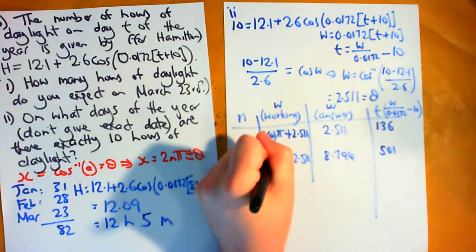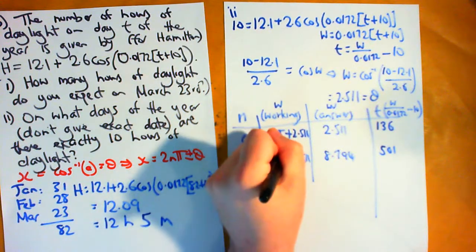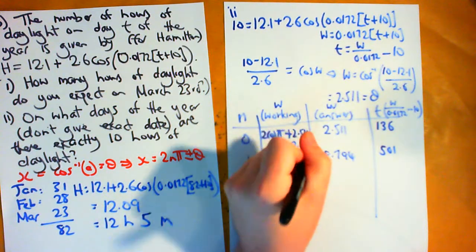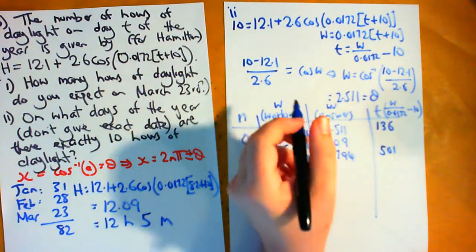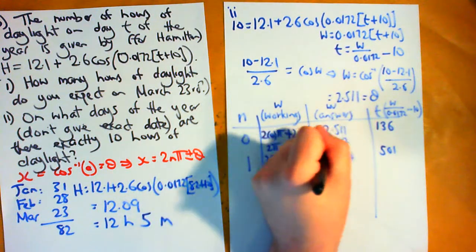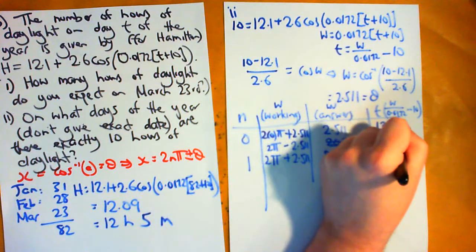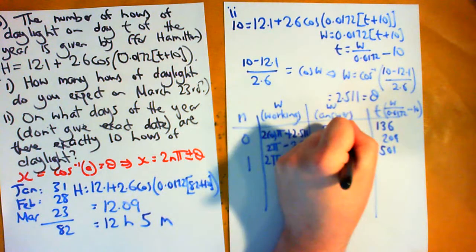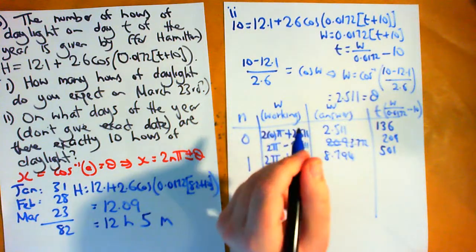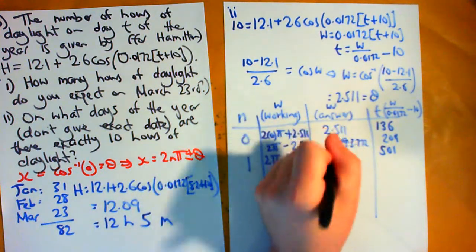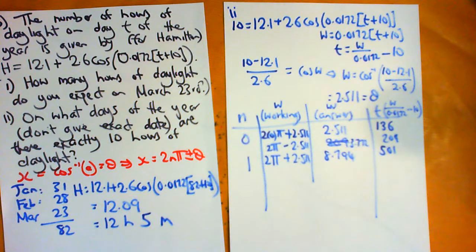And for the minus solution for n equals 1, we get 2 pi minus 2.511, which is 3.772. Okay, so this goes in this column. 3.772 over 0.0172 minus 10 is 209. That's the 209th day of the year.